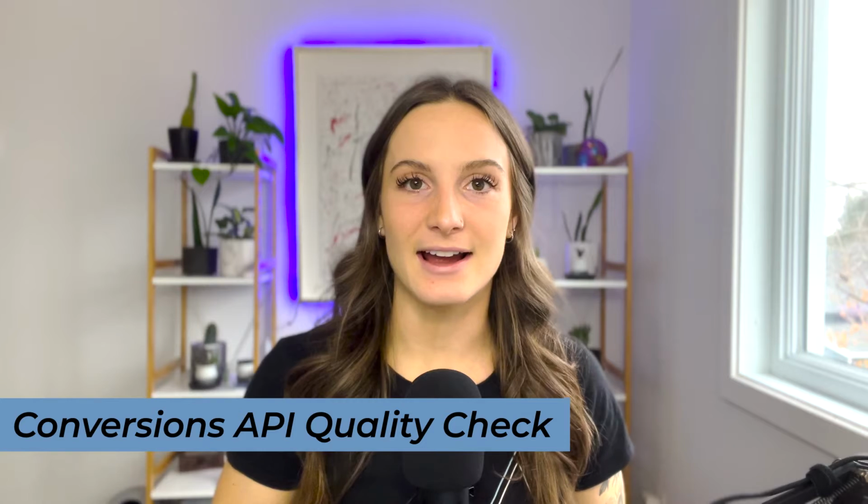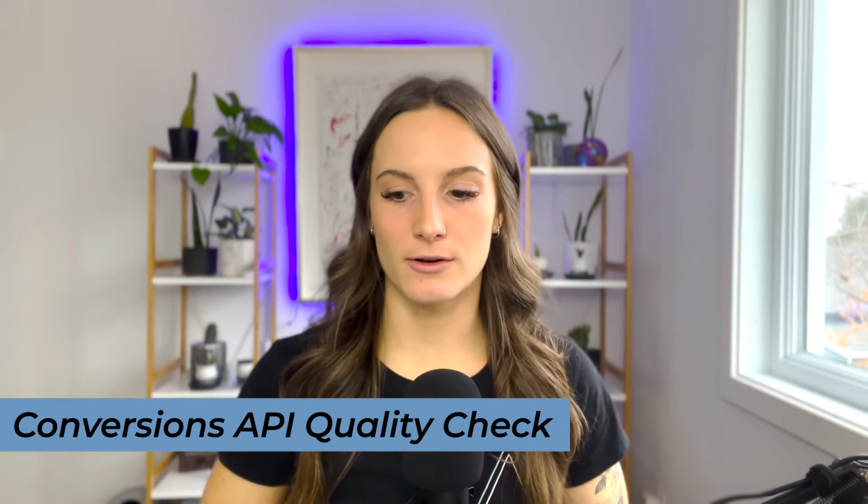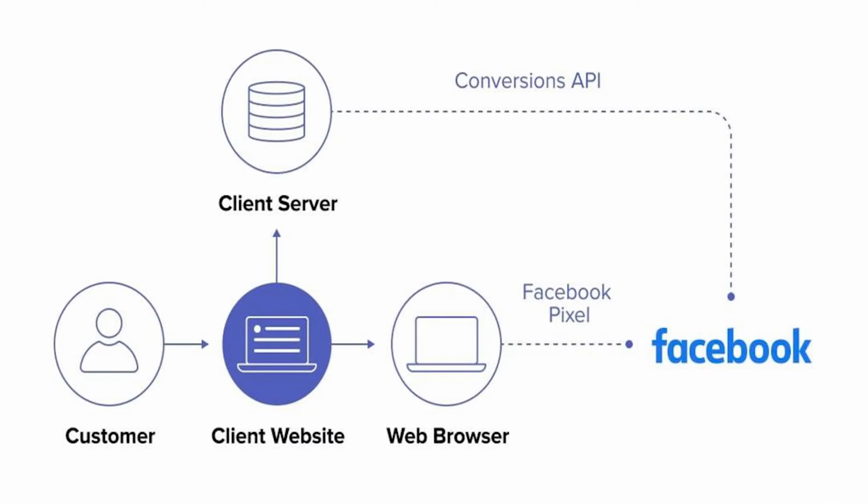So the first pillar is your conversions API quality check. And this just makes sure that you are sending the maximum amount of data from your website back to Facebook so you can get better targeting and create better audiences and personalization overall. We know that post iOS 14 data is limited, so the conversion API makes sure that you're tracking data on your browser and server. And if that's really technical, that's no problem.